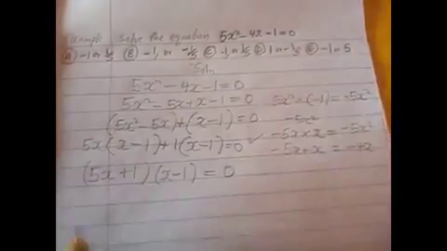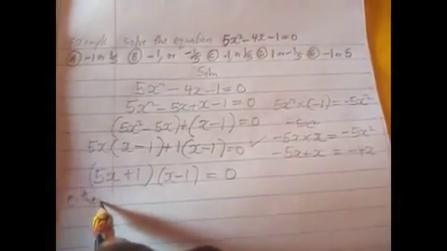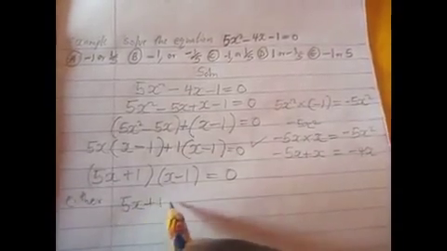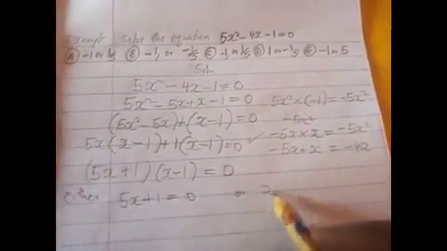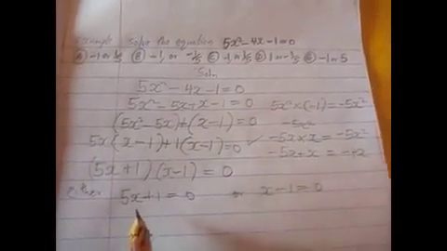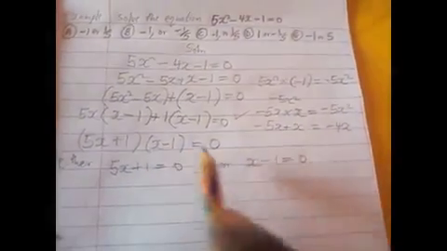So the next thing we have is either 5x plus 1 is equal to 0, or x minus 1 is equal to 0. Having this, I always prefer crossing over to the other side.